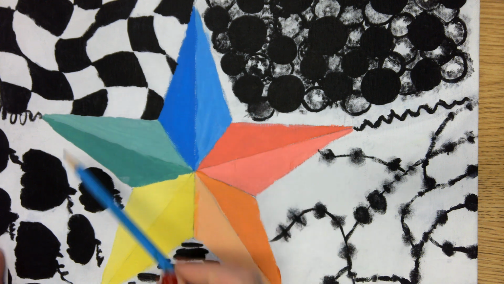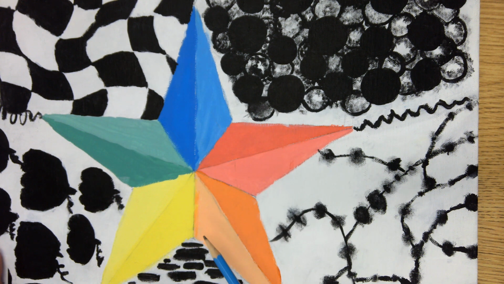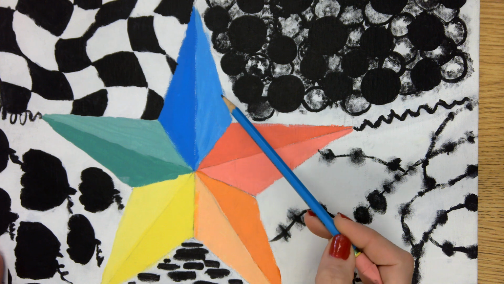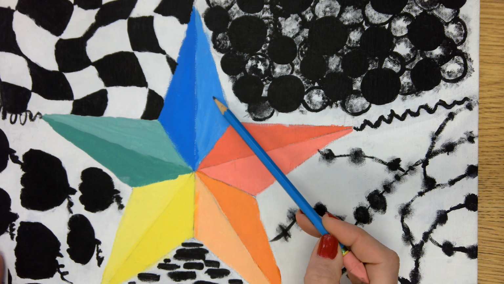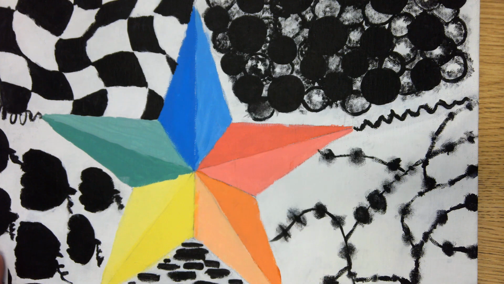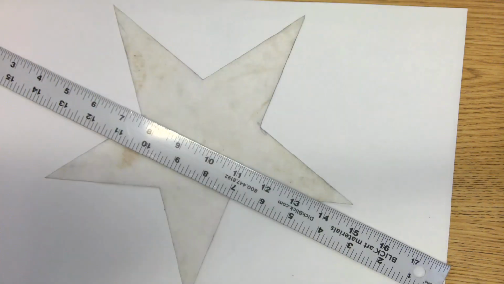Okay, so let's talk about this star. The reason this star looks three-dimensional is two reasons. Number one, it's divided into sections, and number two, the sections are painted with a tint and shade. You can see that on the right side, when that section is facing up, the tint is always on the right because we light from the right. So let's go over how to make this star look 3D.